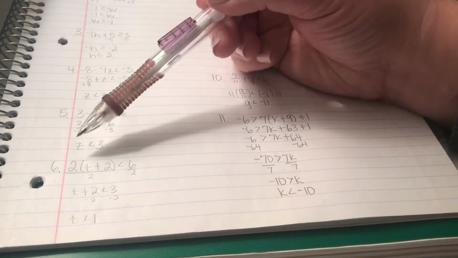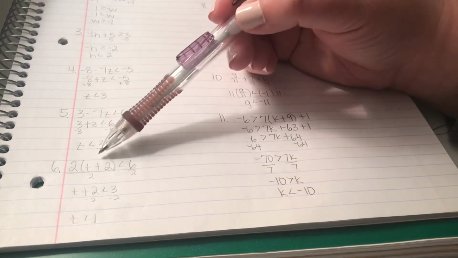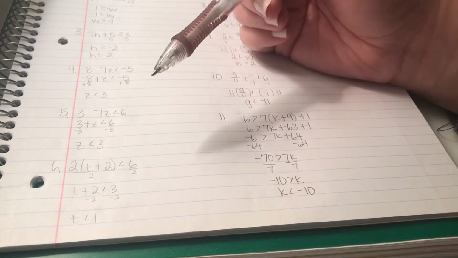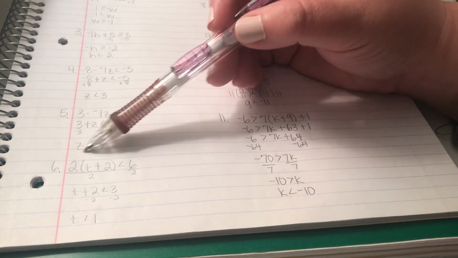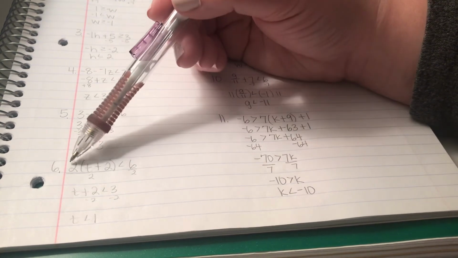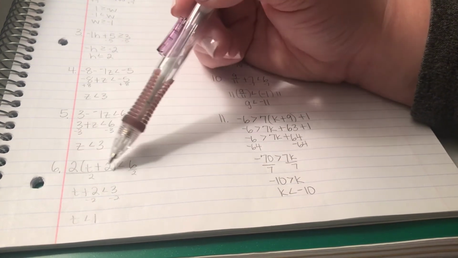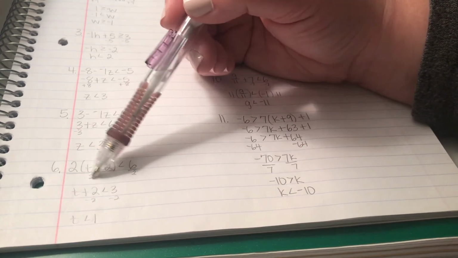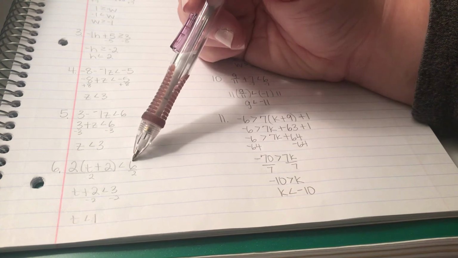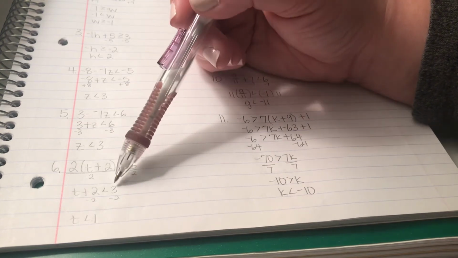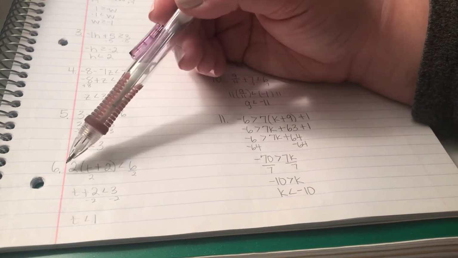Number 6, 2 times t plus 2 is less than 6. There's 2 ways to approach this problem. You could first use the distributive property, or you can see that this 2 is being multiplied by everything in the parentheses, but if you divide by 2, you could cancel that out, and this works as easily divisible. So 6 divided by 2 is something that I can do. So that would leave me with 3 there.